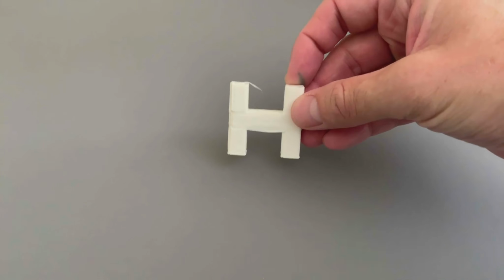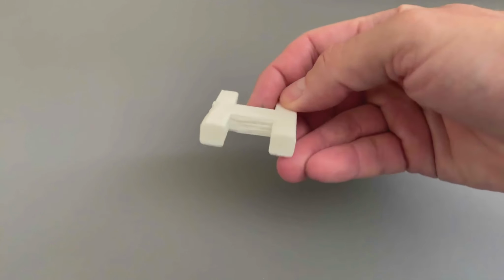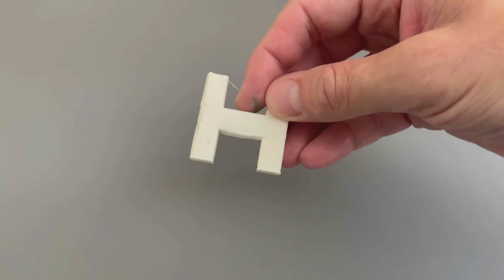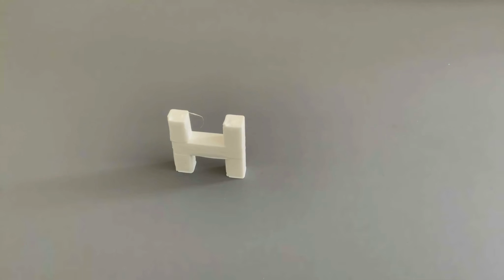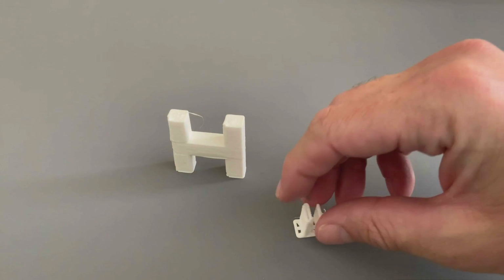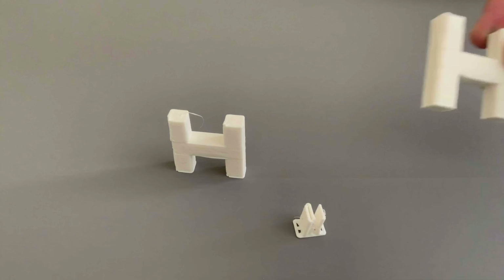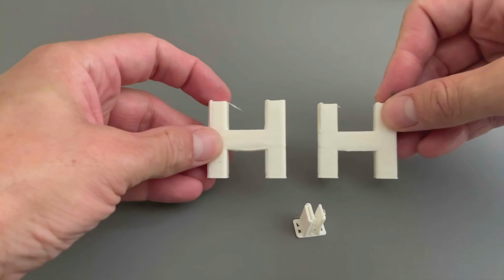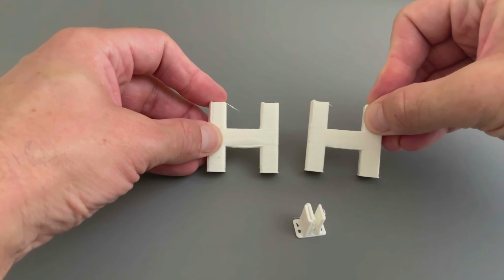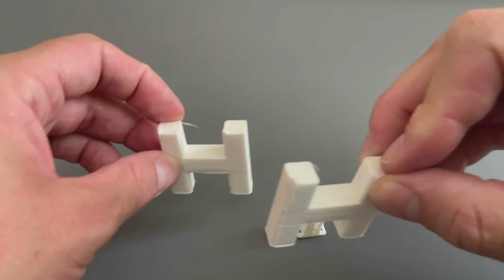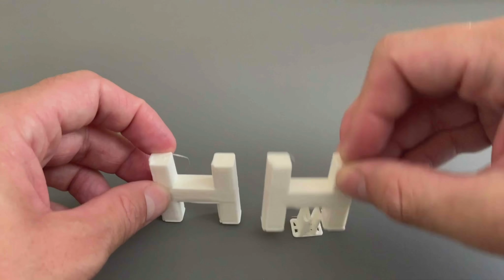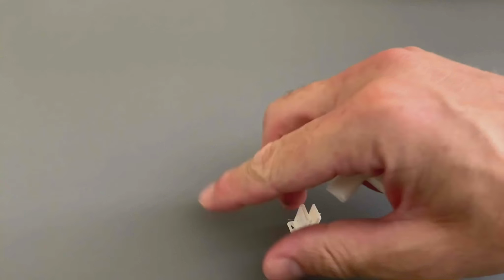Here's the H without the support, and below you can see it hangs down just a little bit. And here's the H where I removed the support, and when we compare, you can see that the lower edge is actually a little bit straighter because it was printed right on it. Let's take a look at the Y. The Y is actually very interesting.